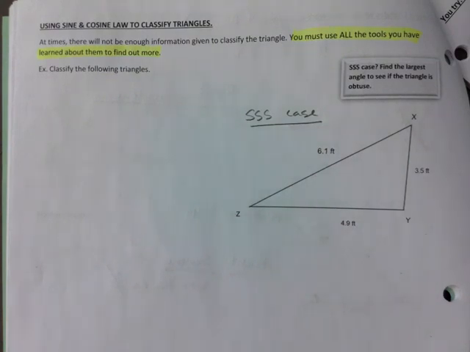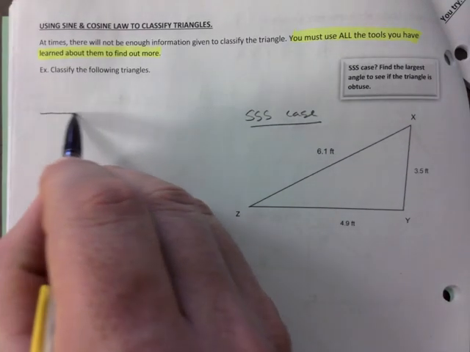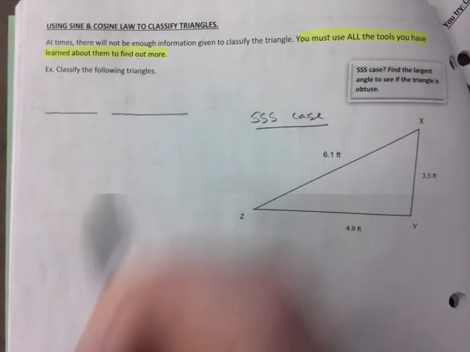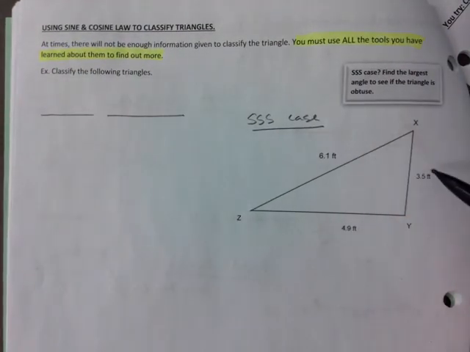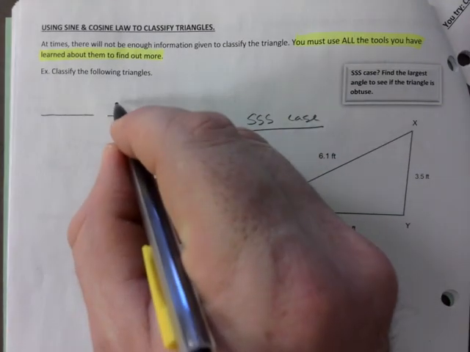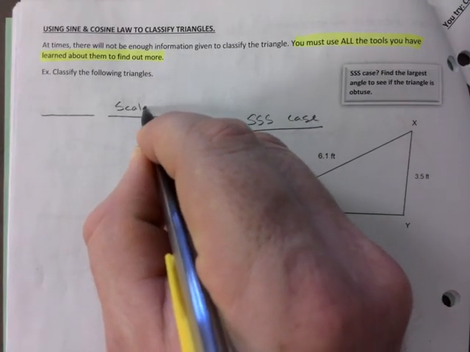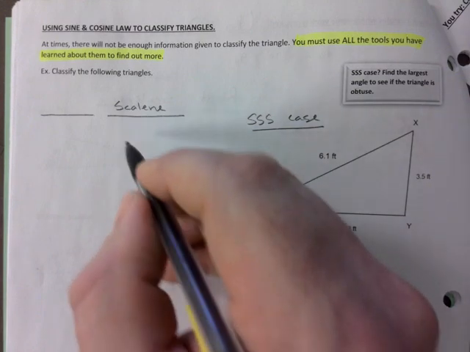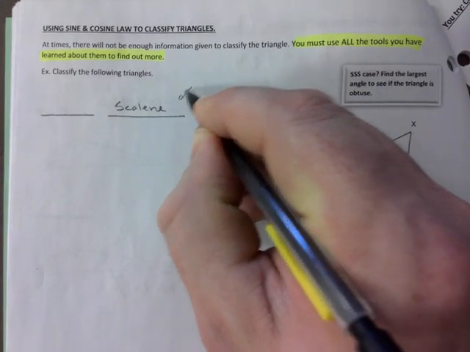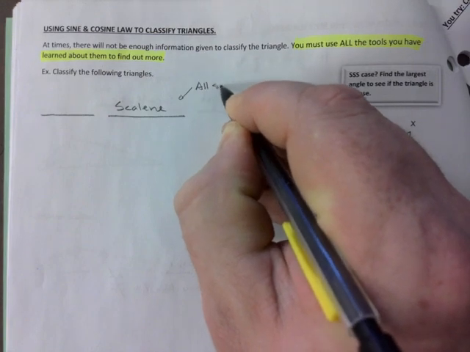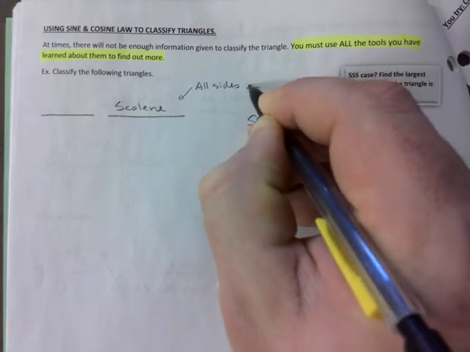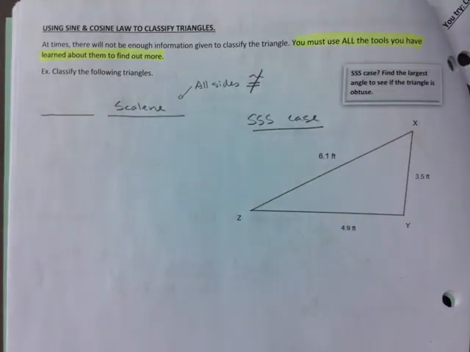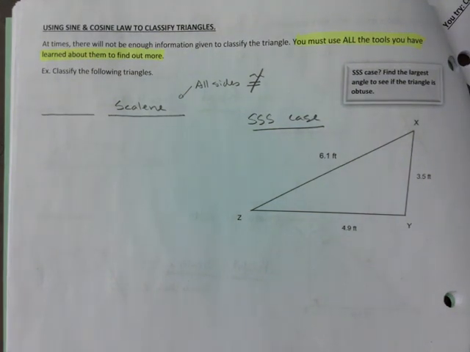Fun stuff, eh? In terms of the side lengths, what can we conclude? Because we have all three sides, let's give it a first and a last name. In terms of side length, we know this is scalene, correct? I tend to do that as the last name of the triangle, right? I will say this: all sides are not congruent. That's how I came up with the scalene part.